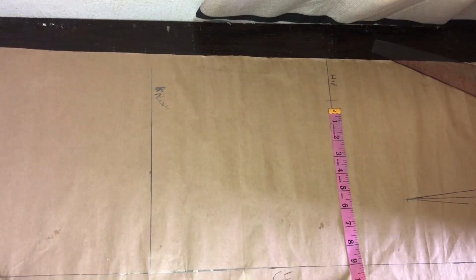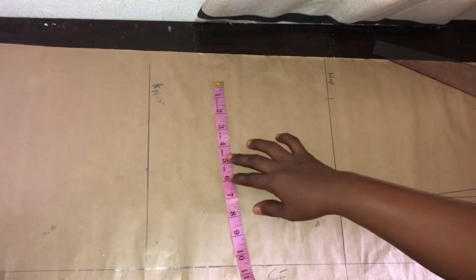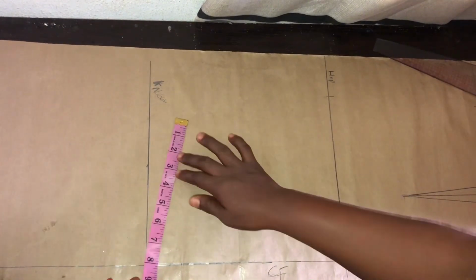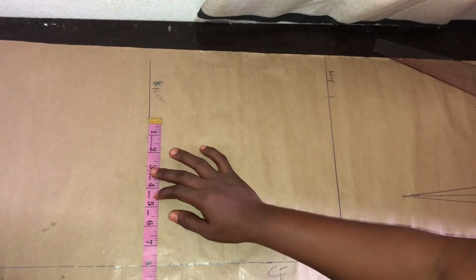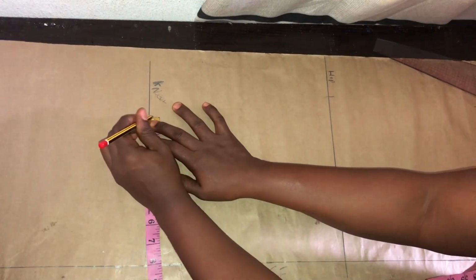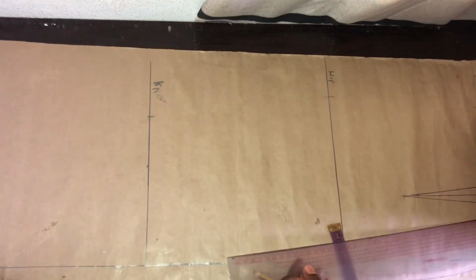But when you want a peg skirt, you can minus 2 inches. But I don't want the skirt to be too fitted, so I will move 1.5 from my hip to the new, which will give me 8 inches. So here I will mark 8 inches. So now the next thing I have to do is to connect from waist to hip.